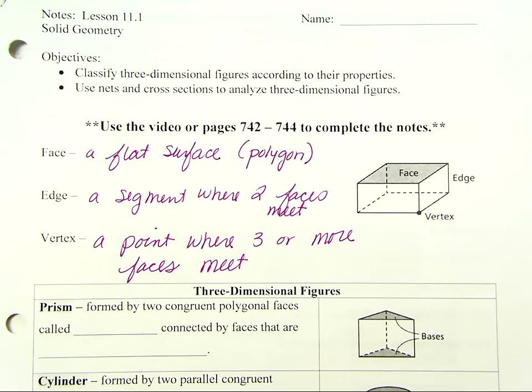So our first lesson today, lesson 11.1, we're going to talk about some three-dimensional figures. And we're going to just review how we would classify them and some of their properties and so on. So the first thing is that we want to review what the definition is for a face, an edge, and a vertex. So if you have a three-dimensional object, your face is just your flat surface, which is a polygon.